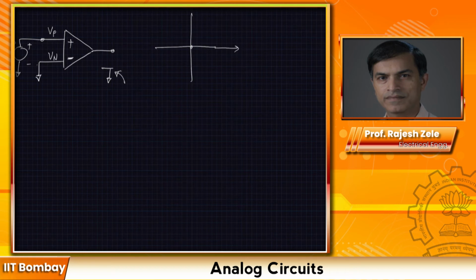Okay, and this is our Vp and this is our Vout. And then if Vp goes up compared to Vn, then we would expect the output to go positive, right? So this is what we expect. Pretty straightforward. Something that looks like this. And the slope of this curve would be your AV.